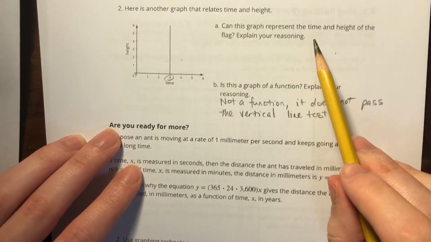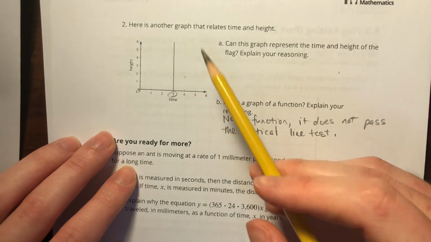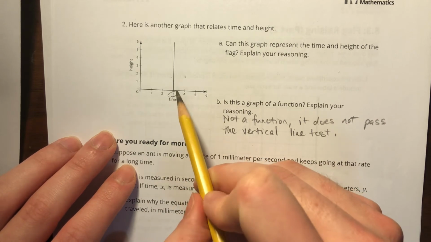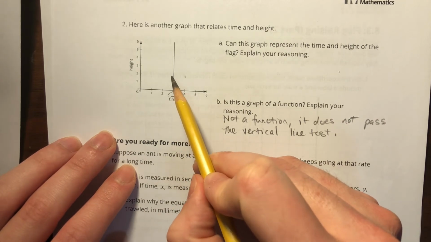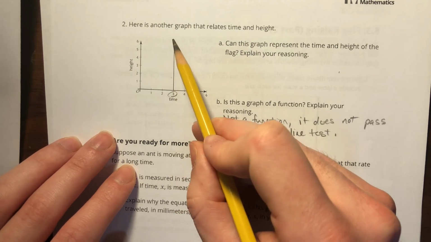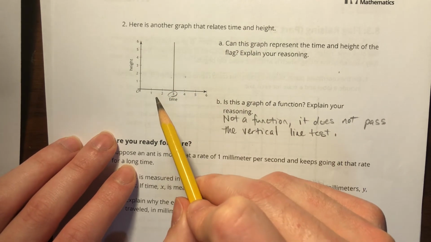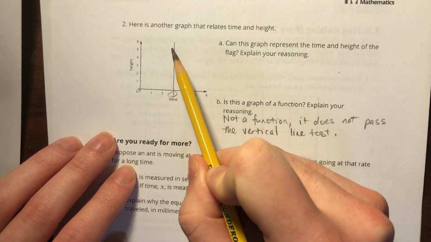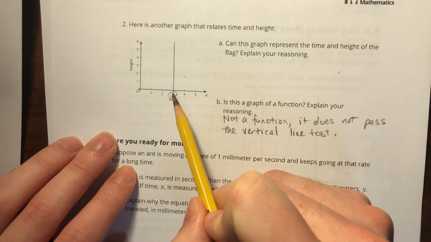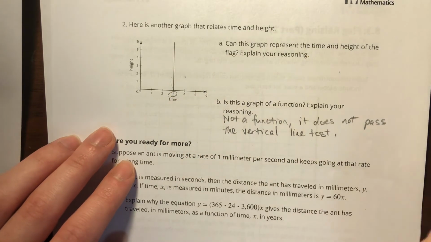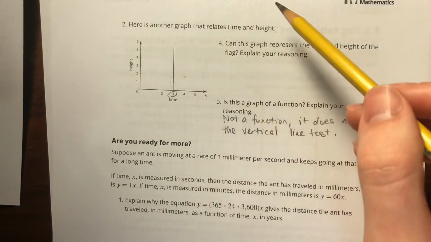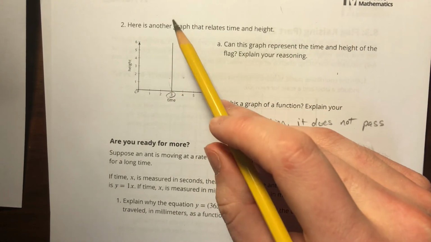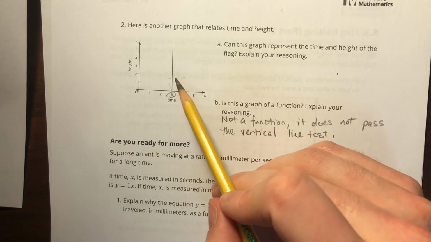All right, so what does this really mean in real life? What would have happened here? Well, this would mean at 3 seconds, the flag was at a height of 1 foot, 2 feet, 3 feet, 4 feet, 5 feet, 6 feet, all at the same time. So it's not possible to be in an infinite number of different places at one time, right? I can't be at home and at school. Well, actually, technically we are all at home and school at the same time. I can't be at home and at McDonald's at the same time, right? That would be impossible. You can't be in two places at once.